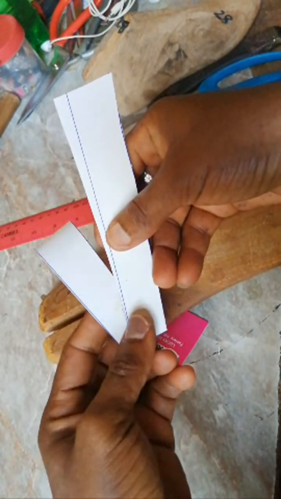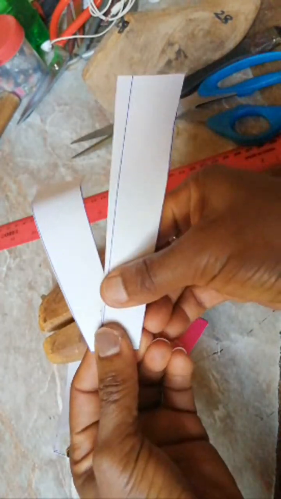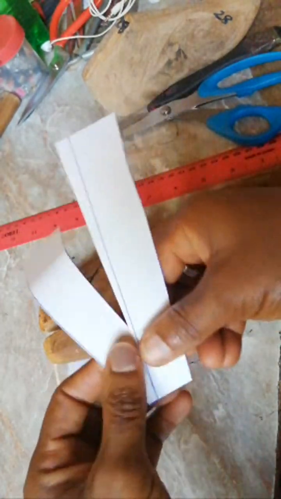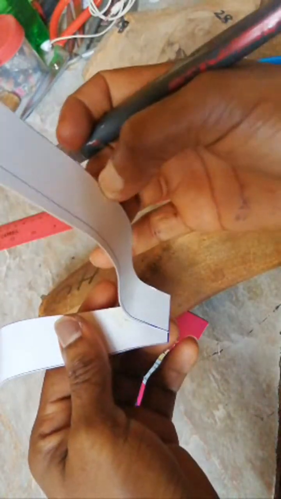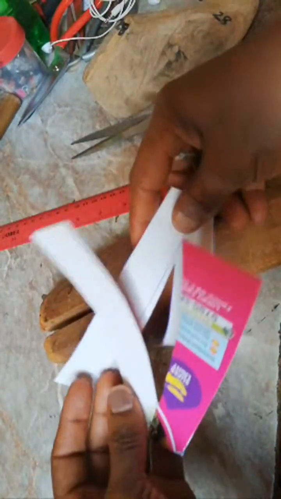Okay, this has not properly stayed together here, so we need to make sure it stays. That's important. Okay, I think it's staying now. So we are just going to go ahead and interlock.